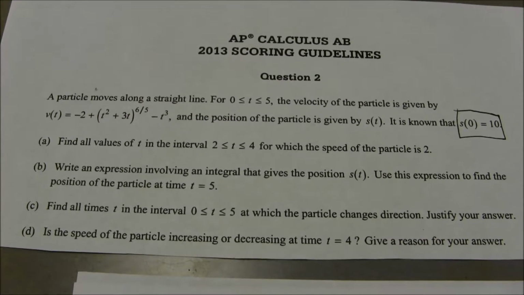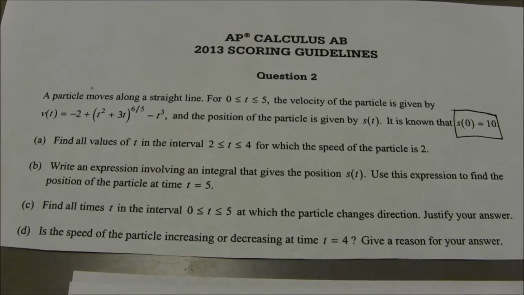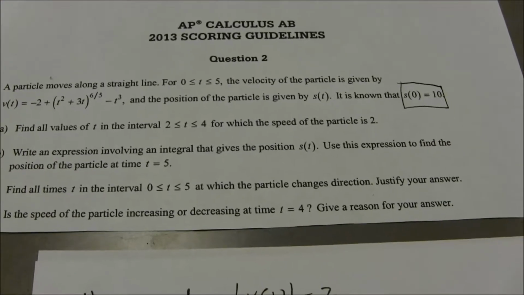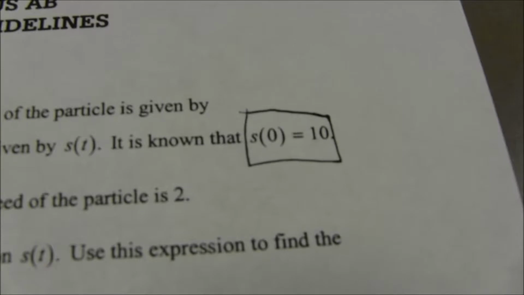So the antiderivative of velocity will give me position. So I'm going to take an integral here. One of the things to remember when you take an integral is that you should have an initial value here. S of 0 is equal to 10, and that's going to be key here. So I have an initial value.